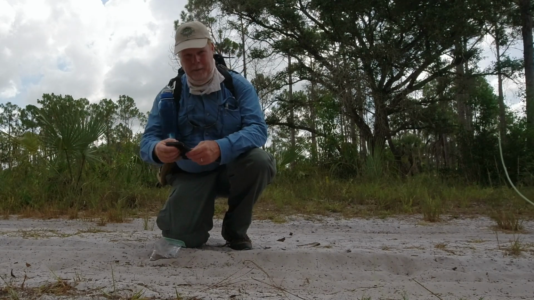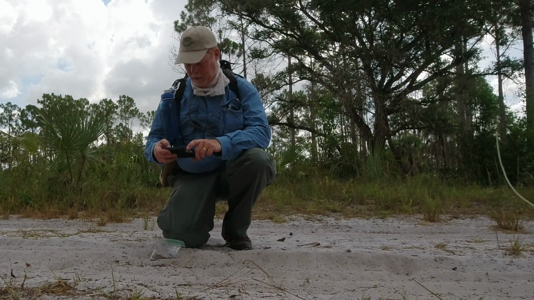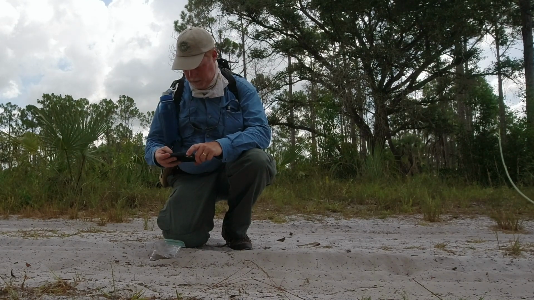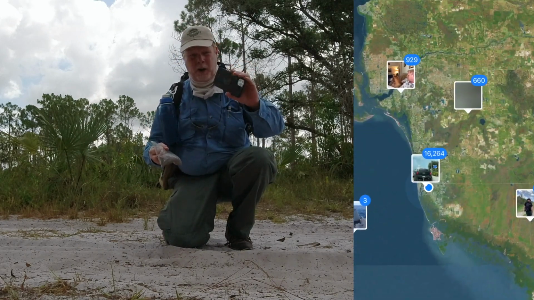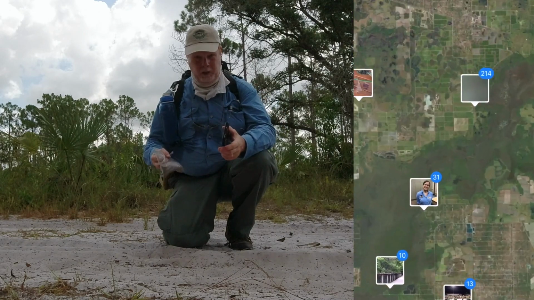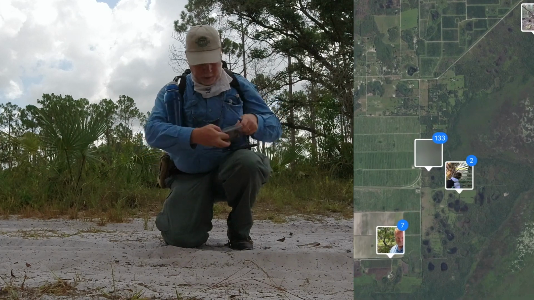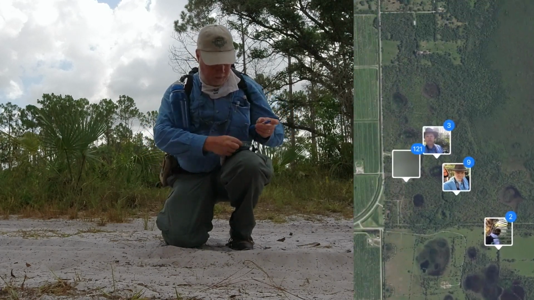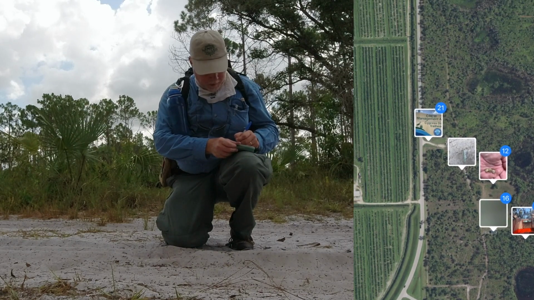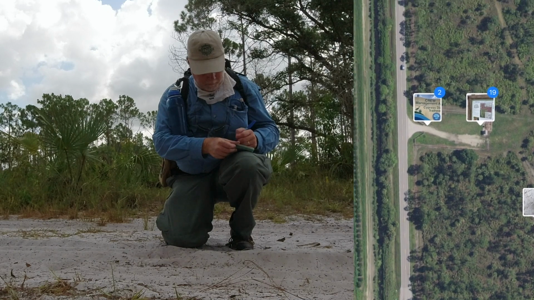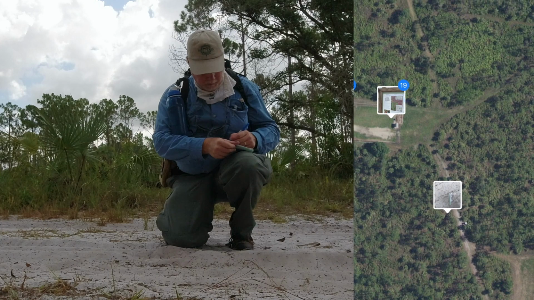The way I mark location and type of pickup is simply taking a photo on my phone of that soil sample. Later on, the picture on the phone will give me the location data and the exact location where I picked up this soil. And I'm also going to mark that: Cypress Dome, trail, sand.